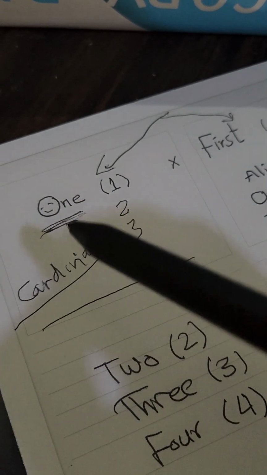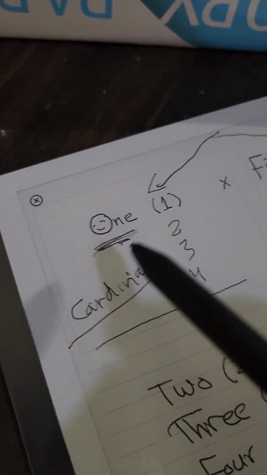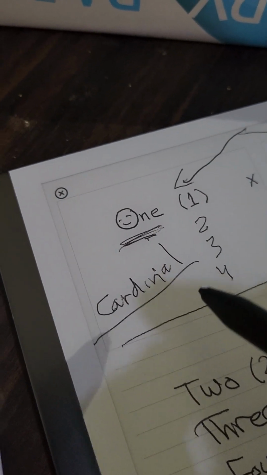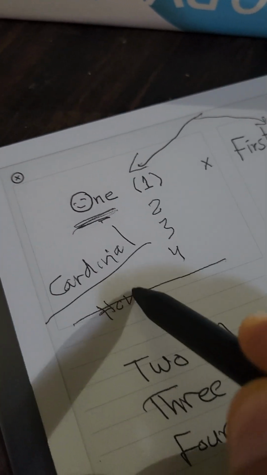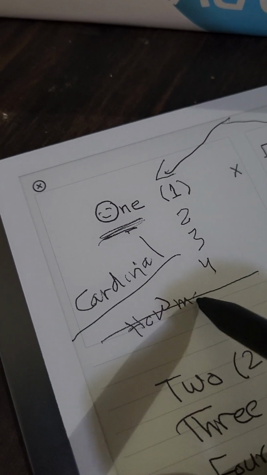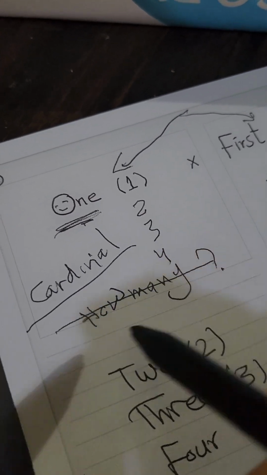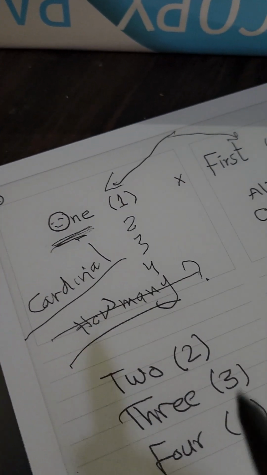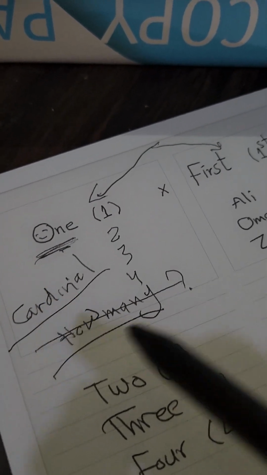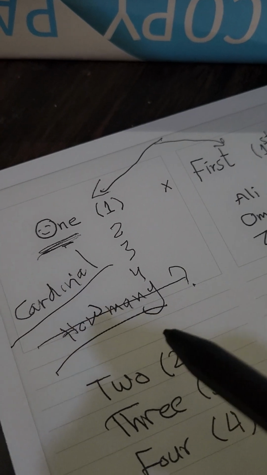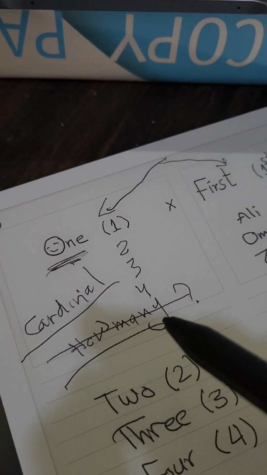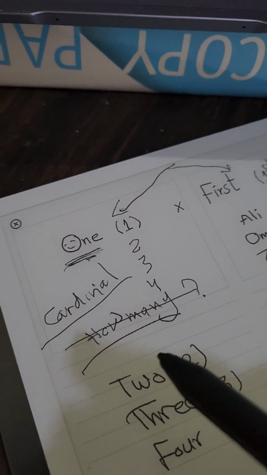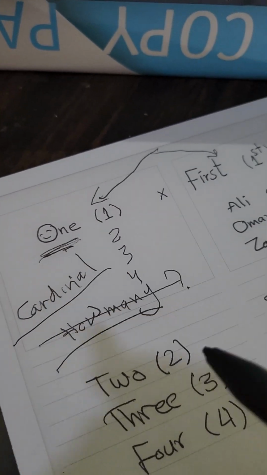Good. How can I use that? I use this one to talk about how many. If you are asked a question, how many, the answer is one of these numbers. So you say, for example, how many students are in this class? You say 3 students or 15 students. So numbers 1, 2, 3, 4, 5.